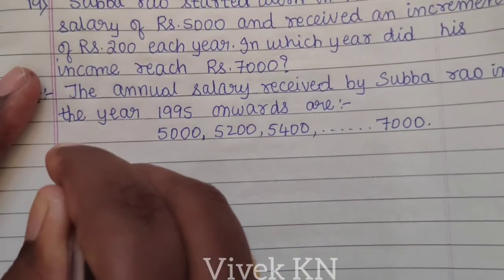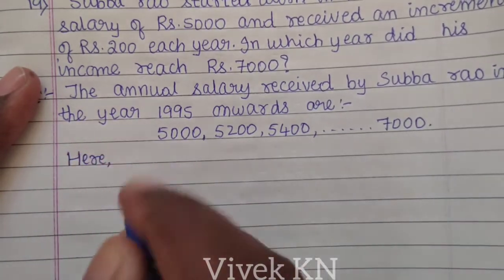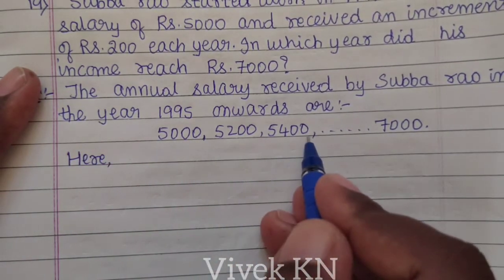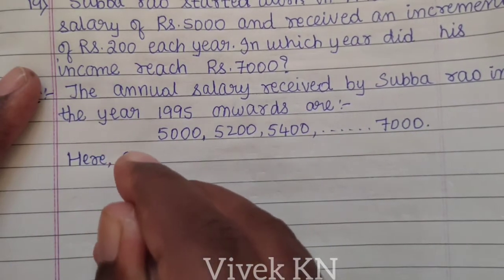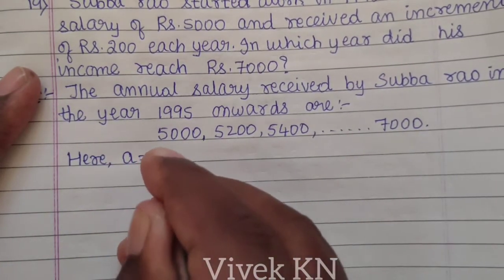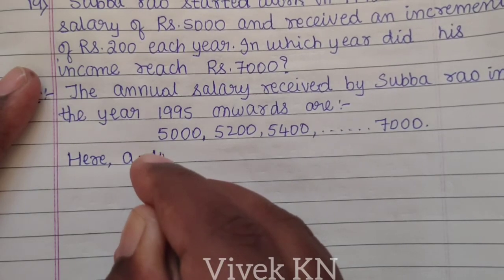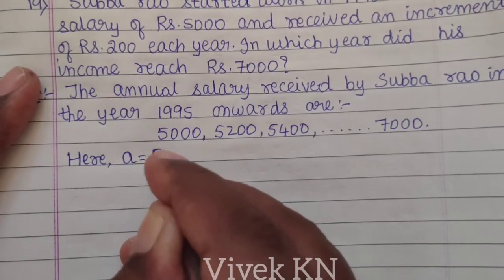Now, in this AP the first term a is equal to 5,000 rupees.